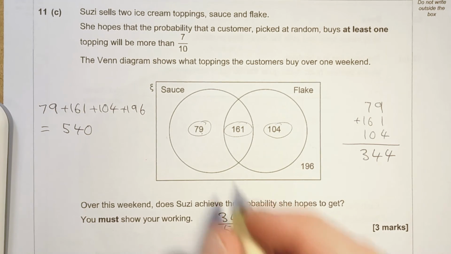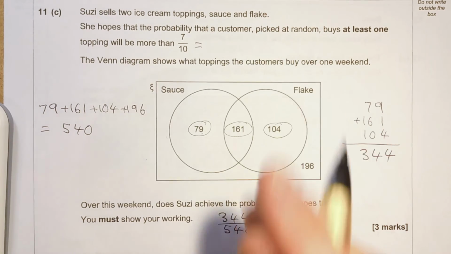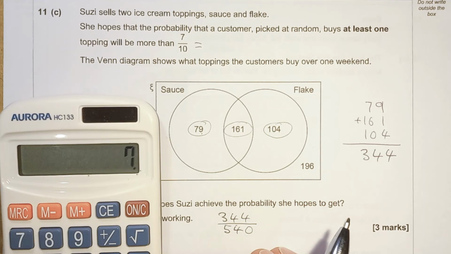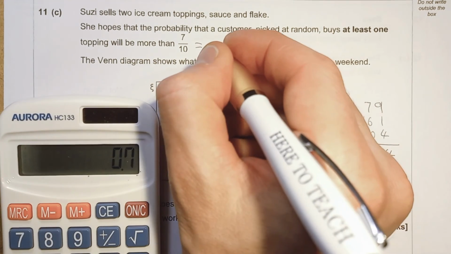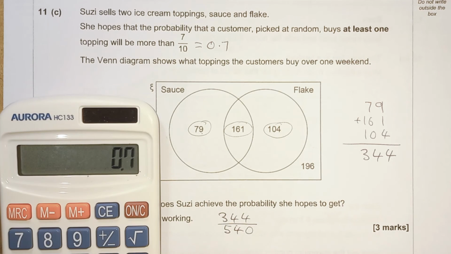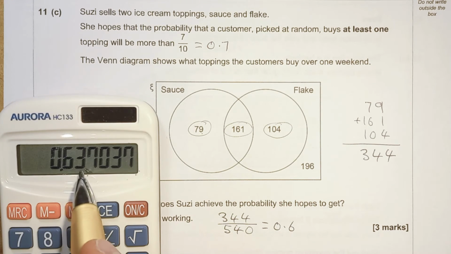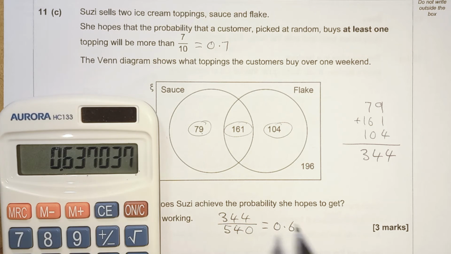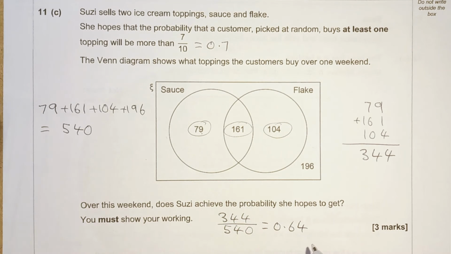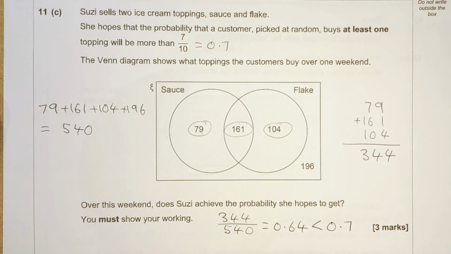But we've got to compare that to 7/10. The best thing to do is turn that into a decimal. 7 divided by 10 equals 0.7. 344 divided by 540 is 0.6, and to 2 decimal places, 6.3 is more than 5, so we round up to 0.64. 0.64 is less than 0.7. Does Susie achieve the probability she hopes to? No, she doesn't.